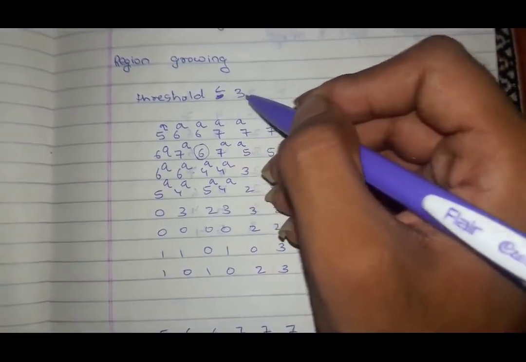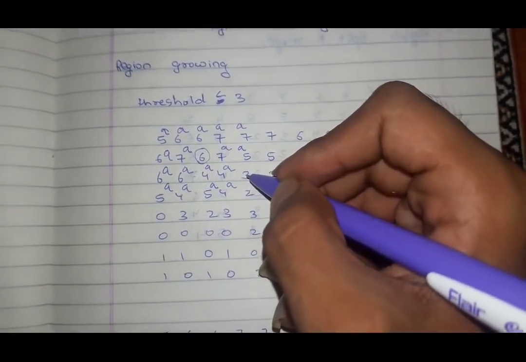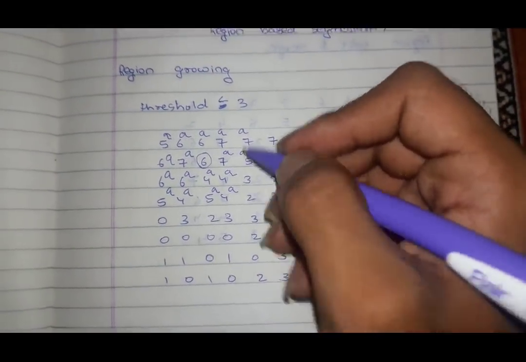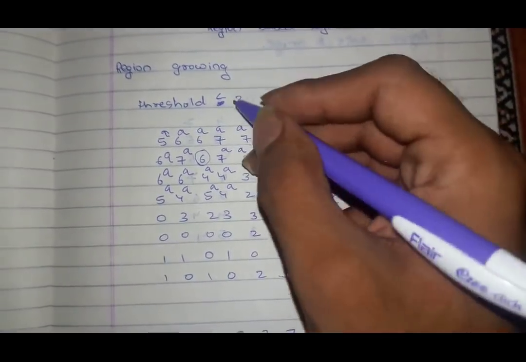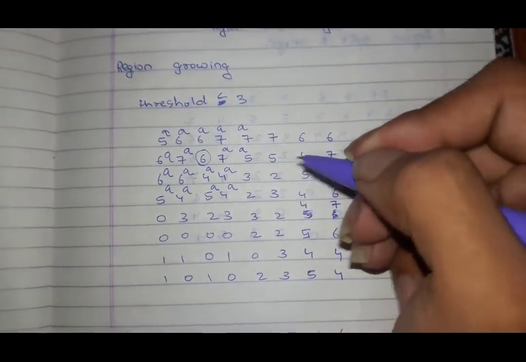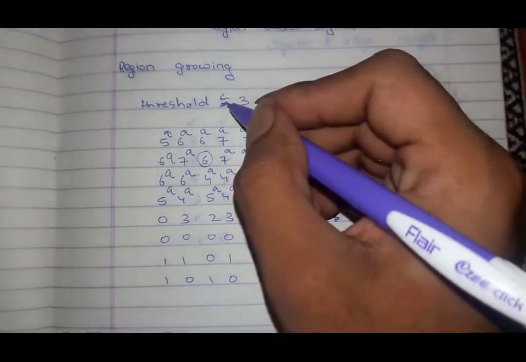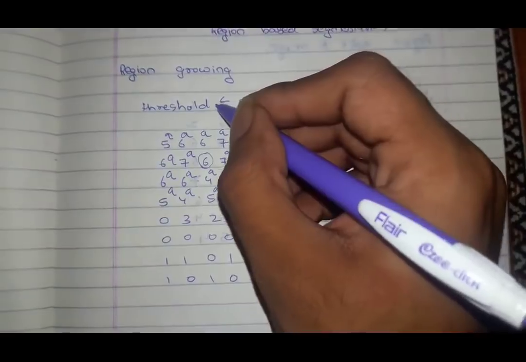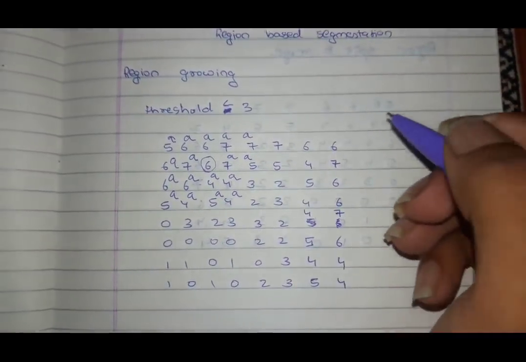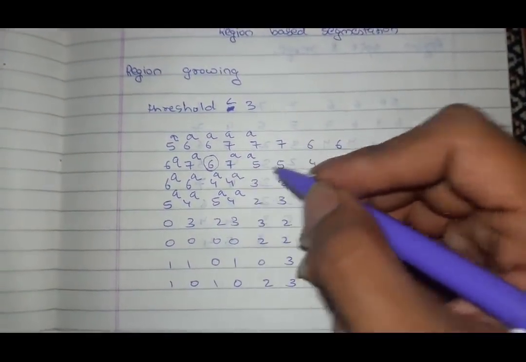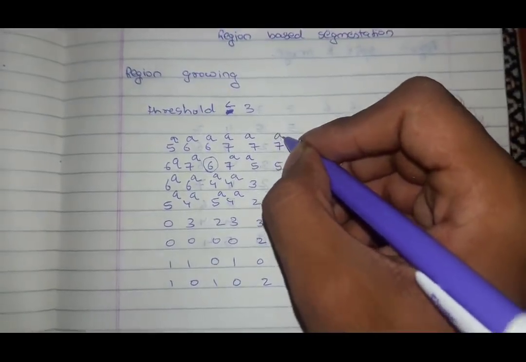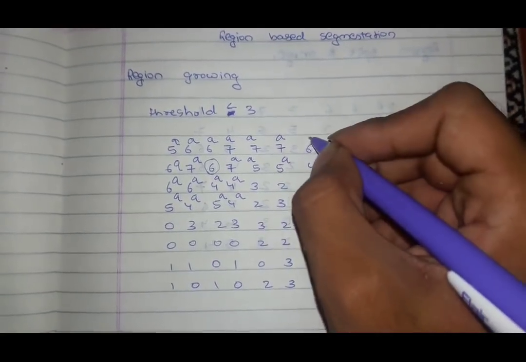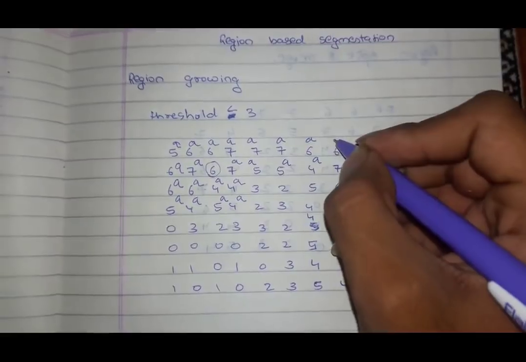I don't want them equal to, so I will not consider this 3 in the region. Again, you can also take the equal to and consider this 3. It is totally your wish, but you need to specify what threshold you are taking. So here I have taken a threshold that is just less than 3, not equal to 3. So this will not lie in my region. This will lie, this will lie.